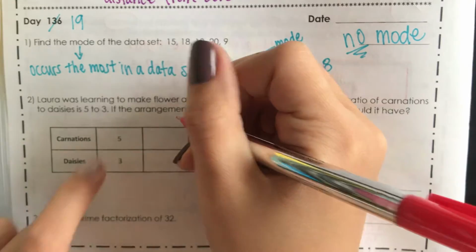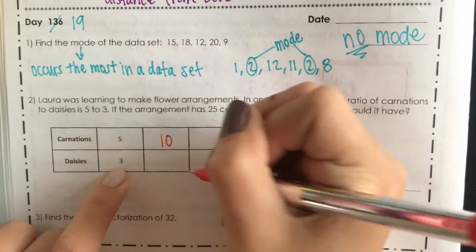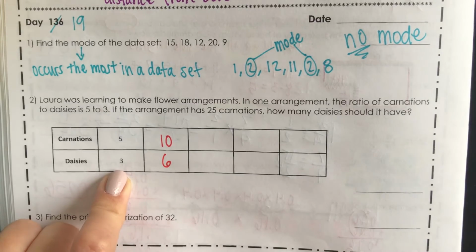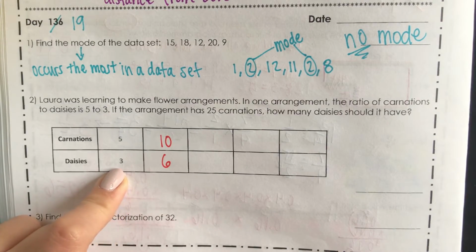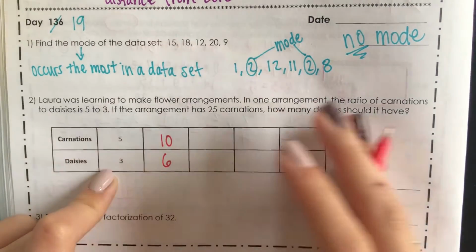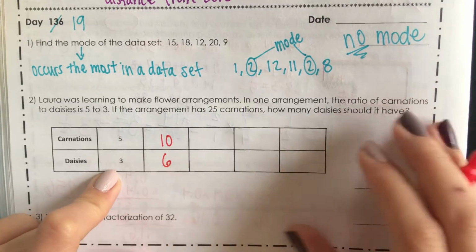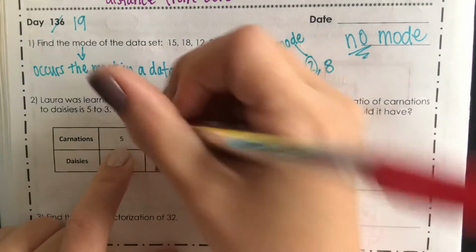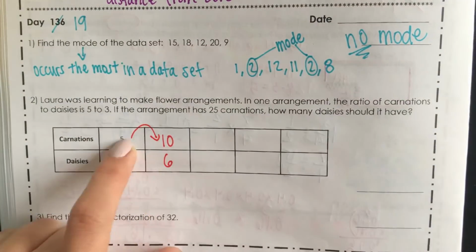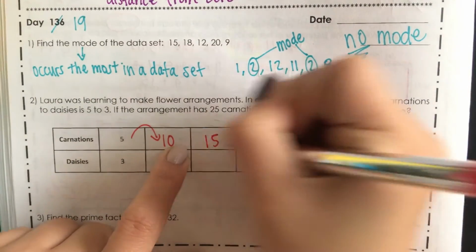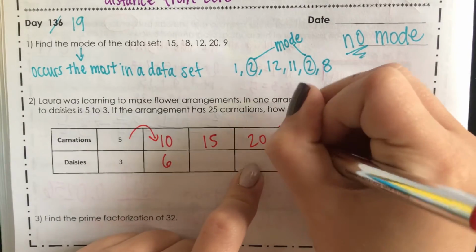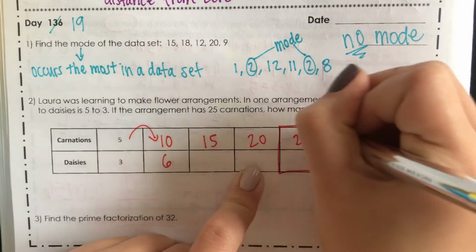So I'm going to go ahead and double 5, and I'll get 10, and double 3, and I'll get 6. And then I can go ahead and say, well, looking at how many columns we have here, we know that this is probably going to go up by 5, right? So we can see from 5 to 10 goes up 5. So we'll have 15, and then we'll have 20, and we'll have 25, which is our desired amount of carnations, right?